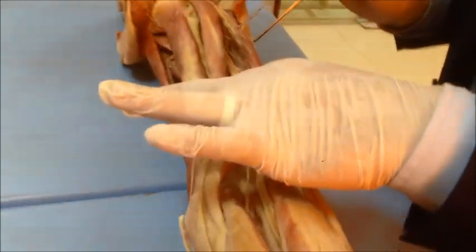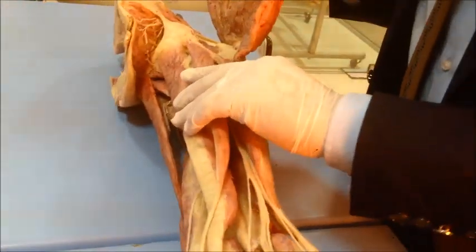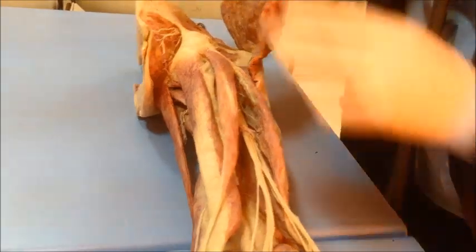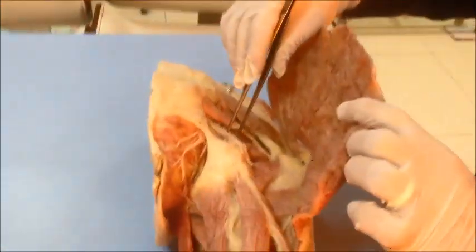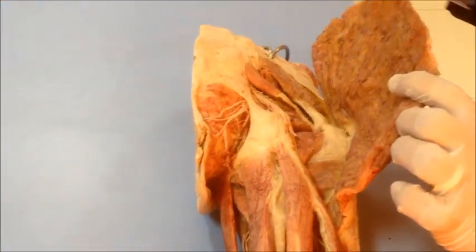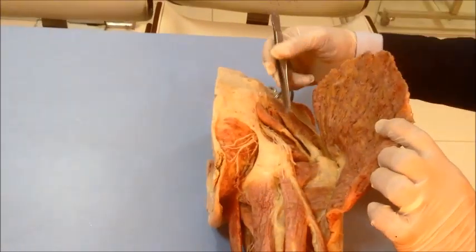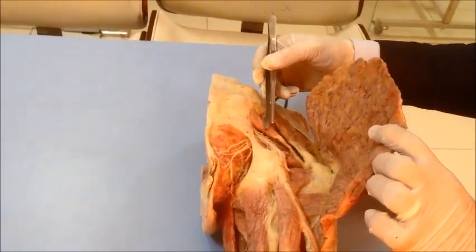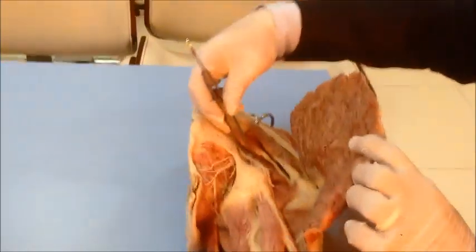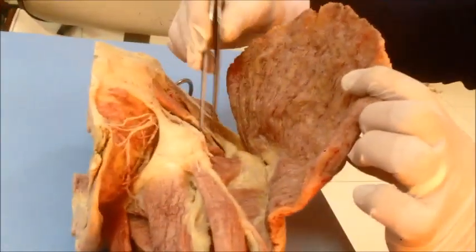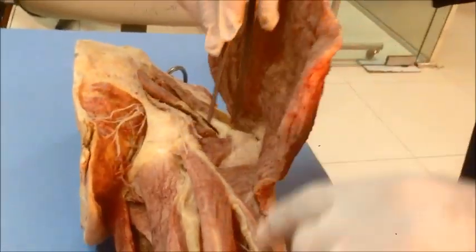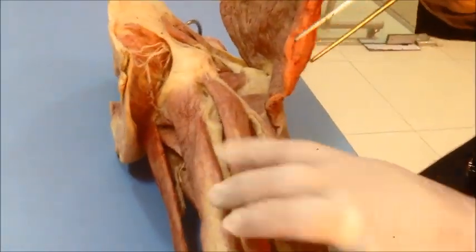My session today is about the sciatic nerve. You'll see the sciatic nerve originates from L4, L5, S1, S2, and S3. You see this is the piriformis muscle. The nerve emerges under the piriformis muscle and goes to the posterior compartment of the thigh.